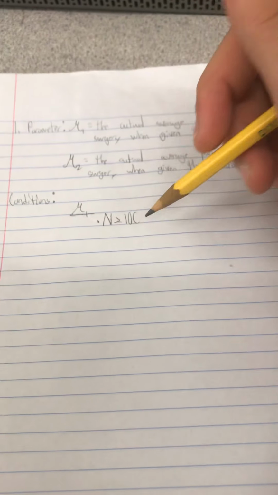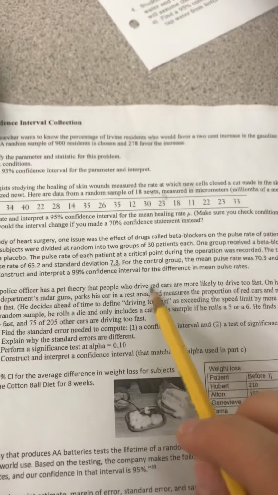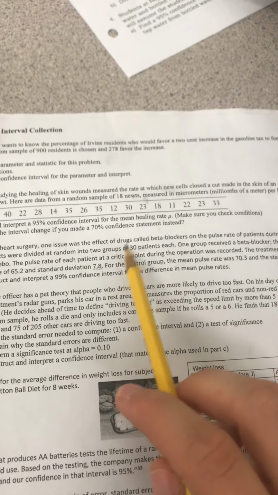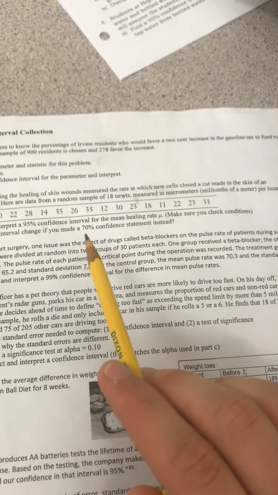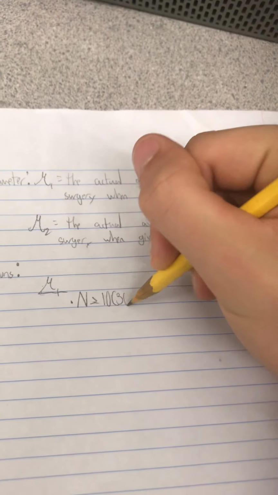In the problem, we see that there are 30 patients each, so we would use 30 as our sample size.